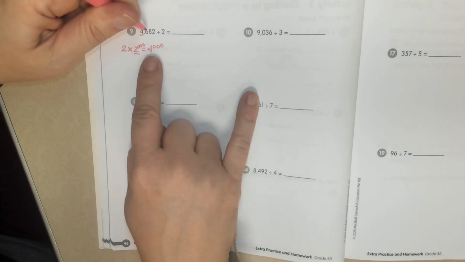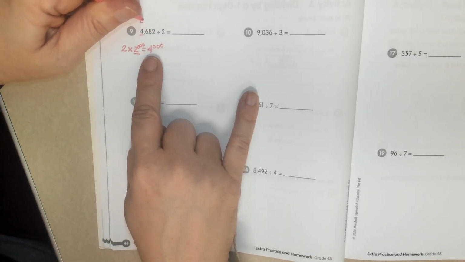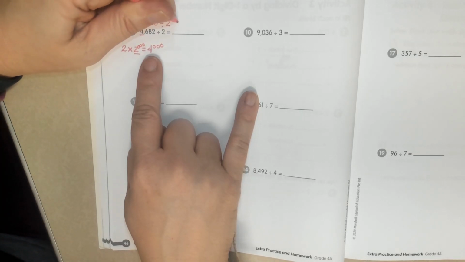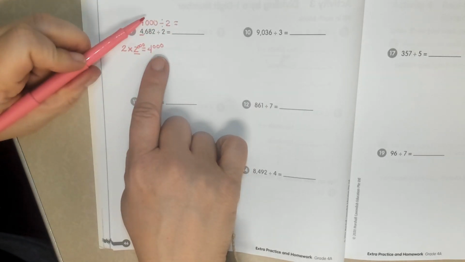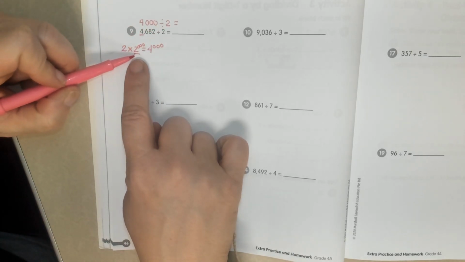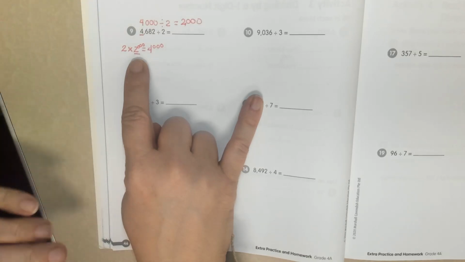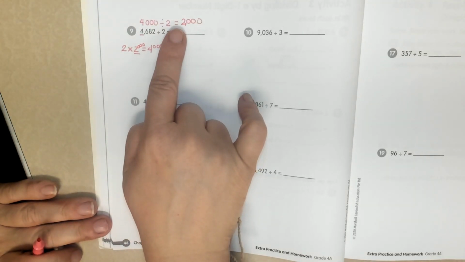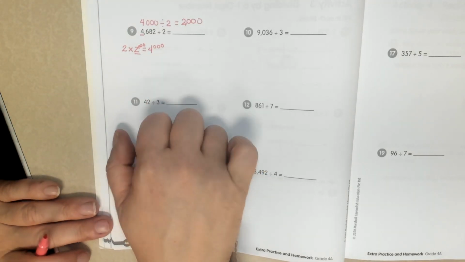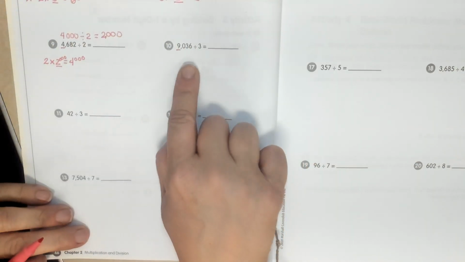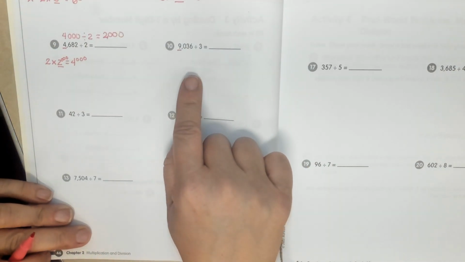I'm going to change 4,682 to about 4,000 divided by 2 equals, I have my 4,000, I have my 2, the only one left is 2,000. So my answer is about 2,000. Let's do the next one. My lead digit is 9. I'm looking for my 3 times tables.